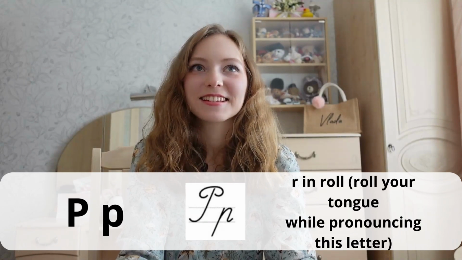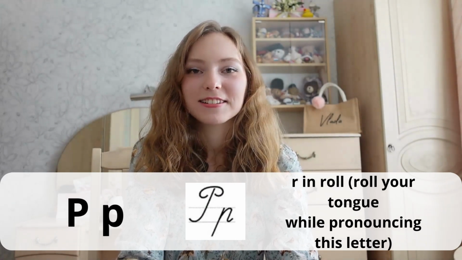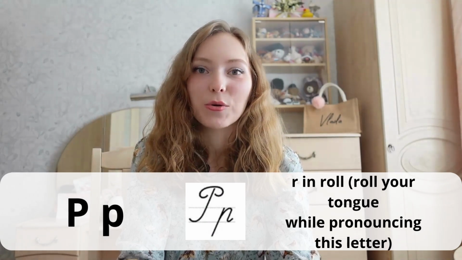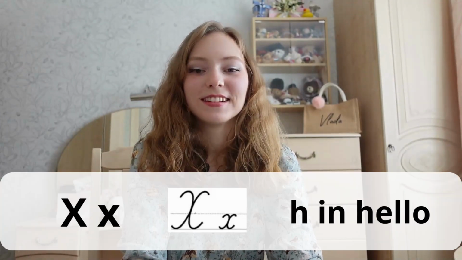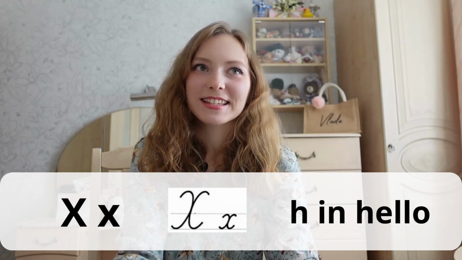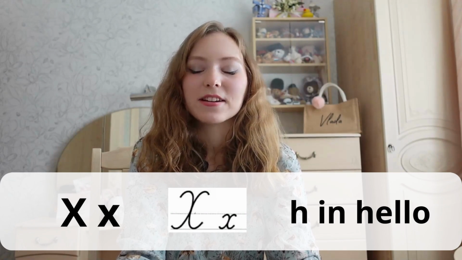R, this can be a little tricky to pronounce for English speakers, but actually in American English there is this sound in words like party, water. When you roll this tongue, the position of your tongue is the same as when we pronounce this letter R. So you can practice, and I'm sure you'll make this sound R. Ha. It's like the English H sound, like in hello, but it's a bit harder.